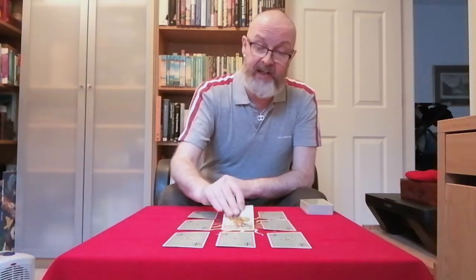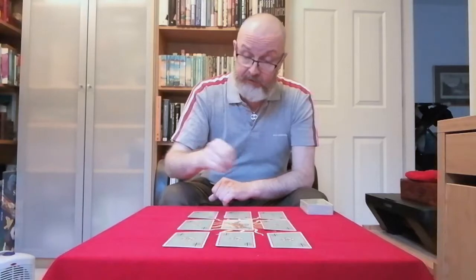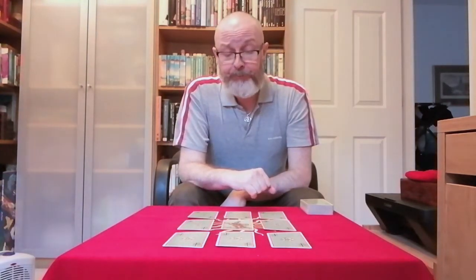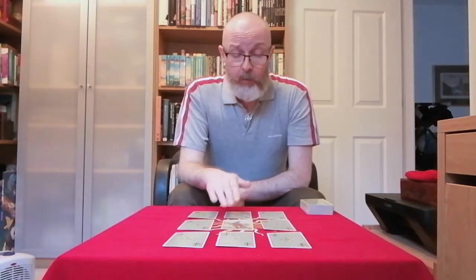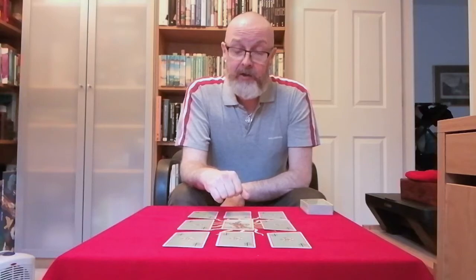Centre card, centre row. This is the crux of the matter. It is in effect the present, and we've got the 2 of Pentacles reversed in its dark aspect. So if you think of the 2 of Pentacles as being harmonious change, the dance of life, what this is saying reversed is perhaps there is stagnation here. Nothing is really changing and moving on.